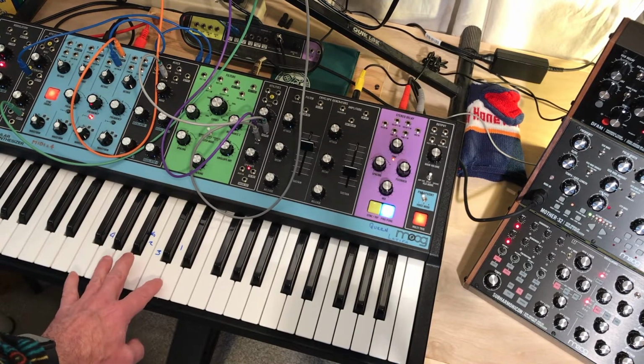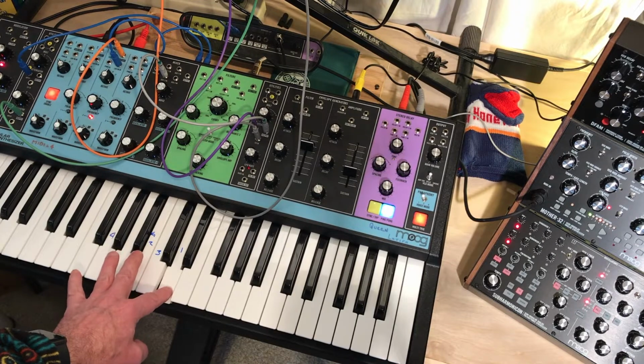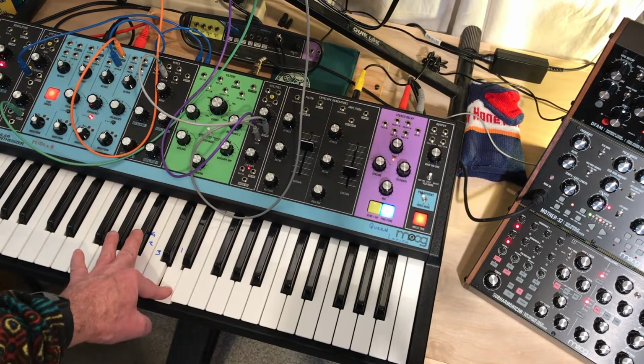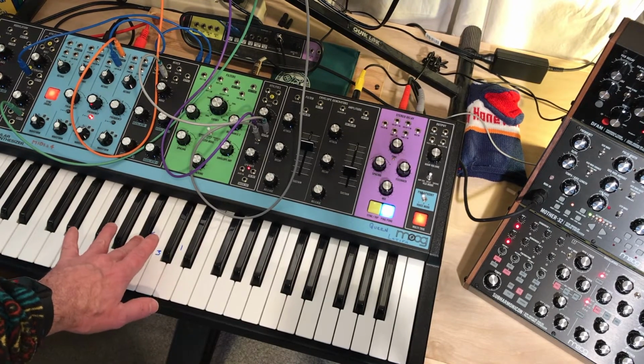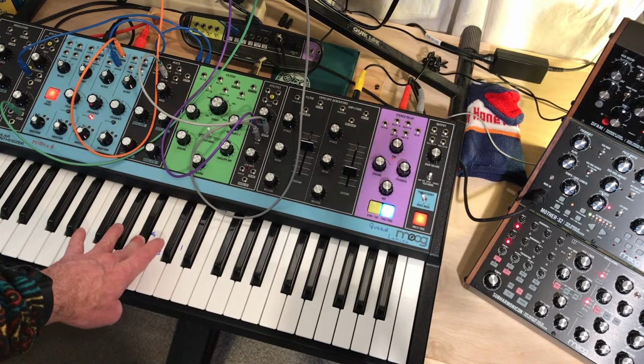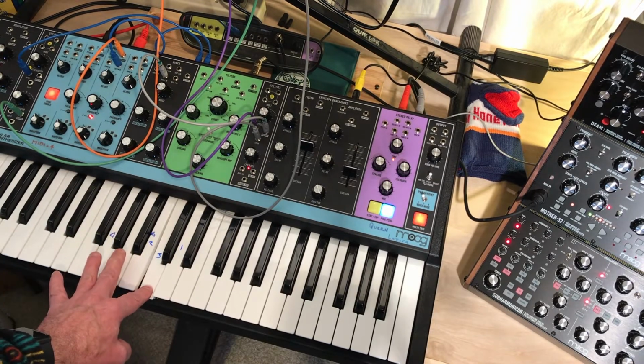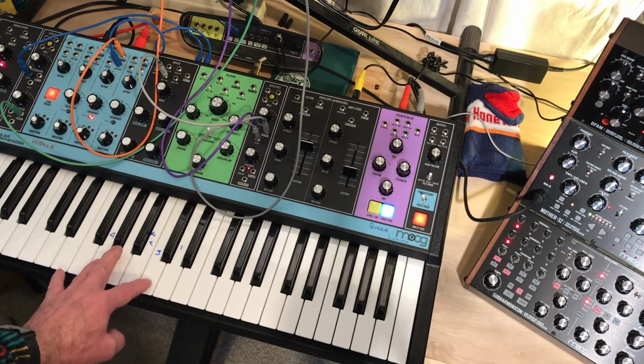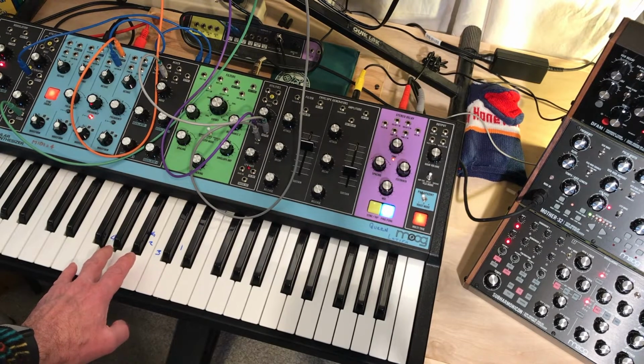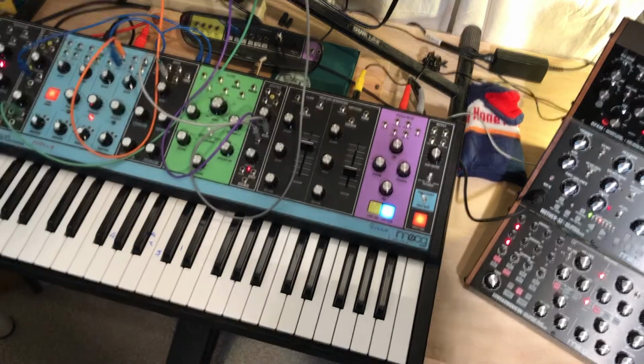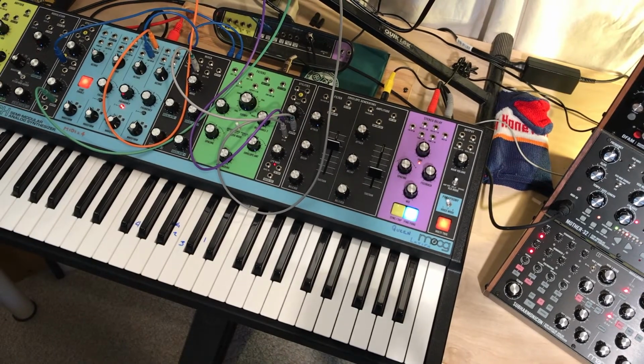Then we can add some of that aftertouch in there. It's so spacey sounding, and I'm working on what my eldest son calls a space opera. So we'll see how it goes.